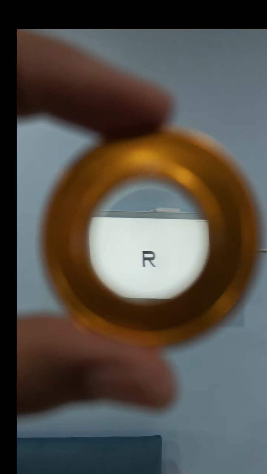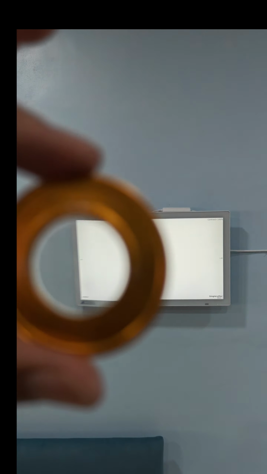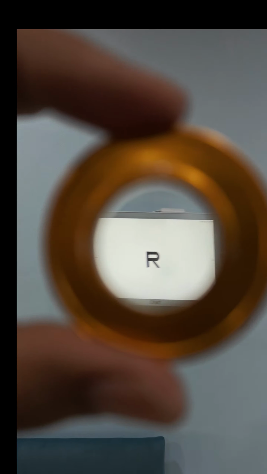Now, take a look through this lens. You can see that the image appears minified. So obviously it is a concave lens. However, when you move the lens from side to side, you can see that there is distortion of the image. Why is that happening? That's because it's a cylindrical concave lens.